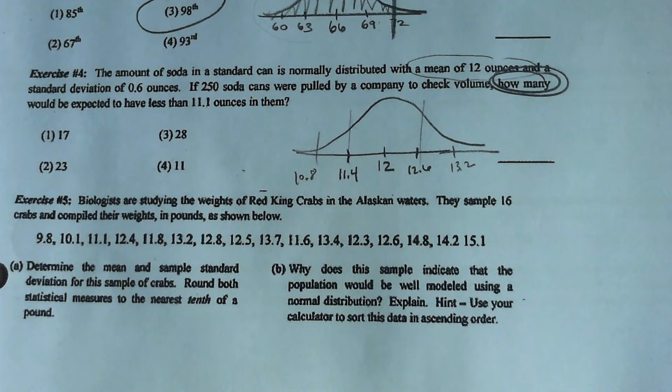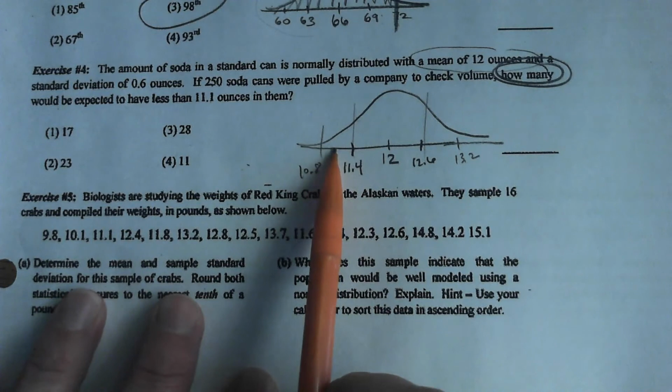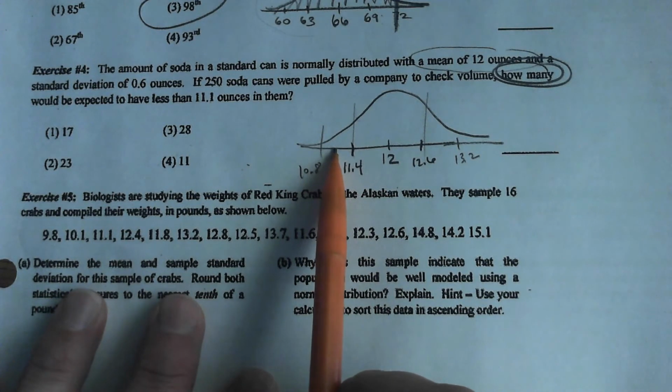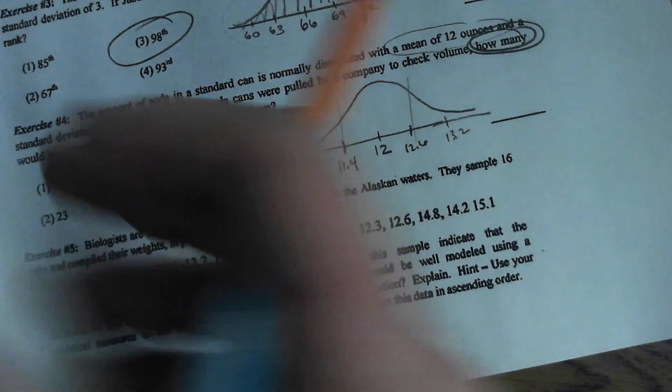Don't be looking at your tests right now. Pay attention to this one, because this is where I do lose people when all of a sudden it asks how many. We still need the percentages of less than 11.1. How many standard deviations below is 11.1? 1.5 below. So less than that.